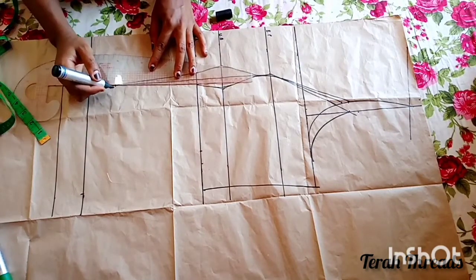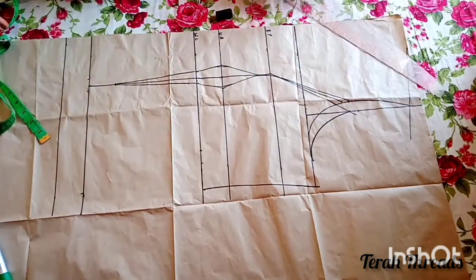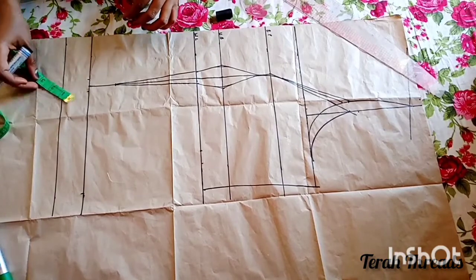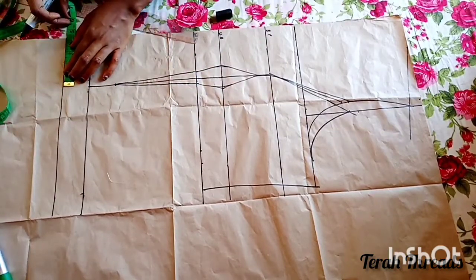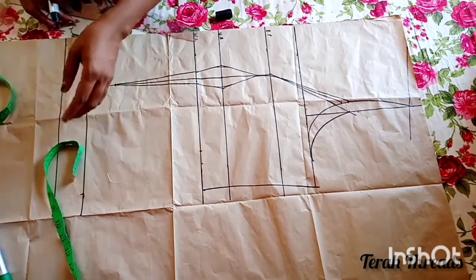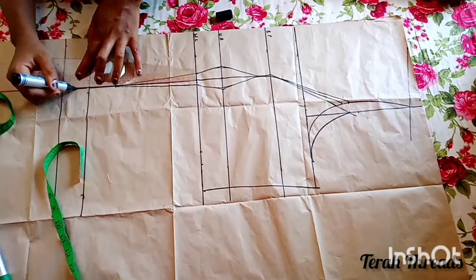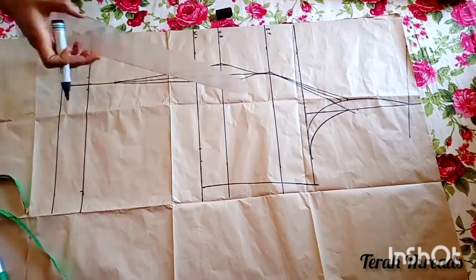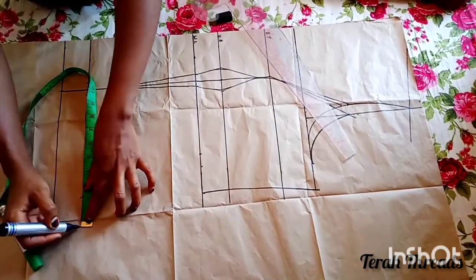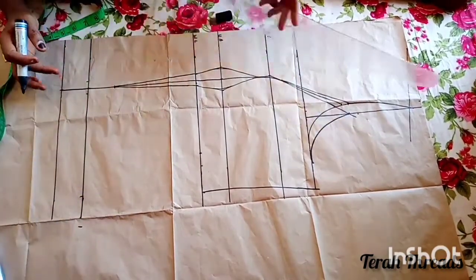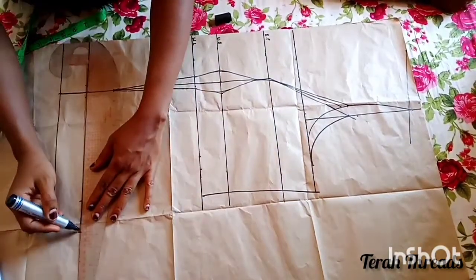Then I'm connecting it to the waistline, like so. Then the same thing, I'm just extending this to the hemming. Then fixing the seam allowance.